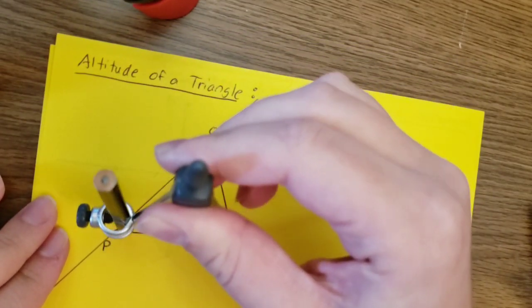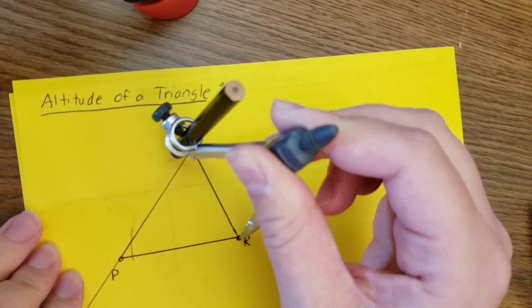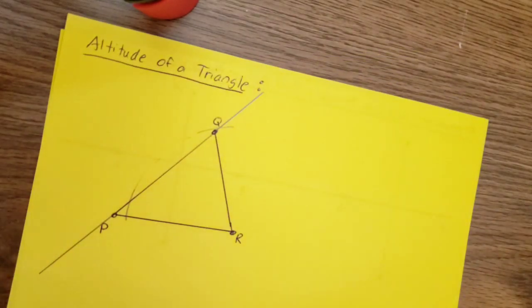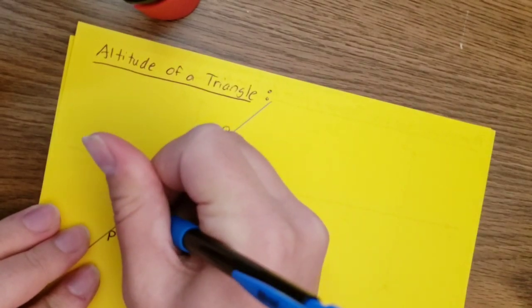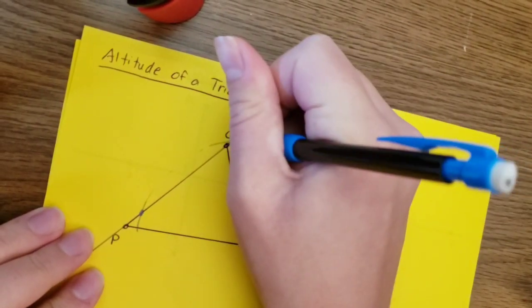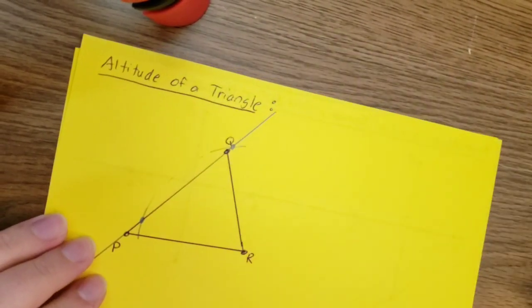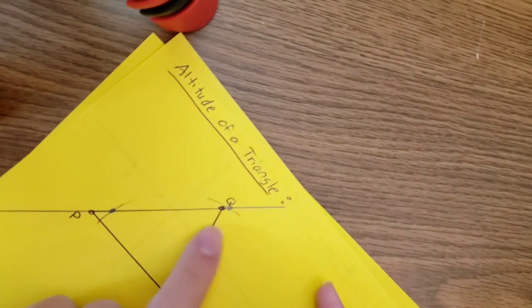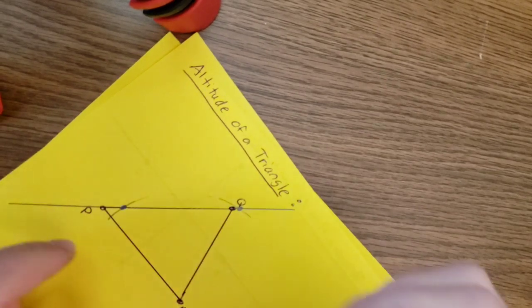And I'm going to make 2 arcs. So we've got those 2 intersection points on my line. So it looks like we've got a point here, and I've got a point here just past that vertex Q. Well, now I know that I'm finding the perpendicular between those points.